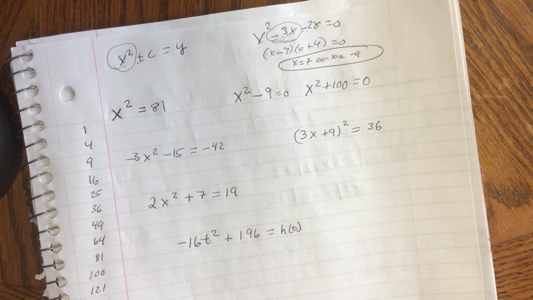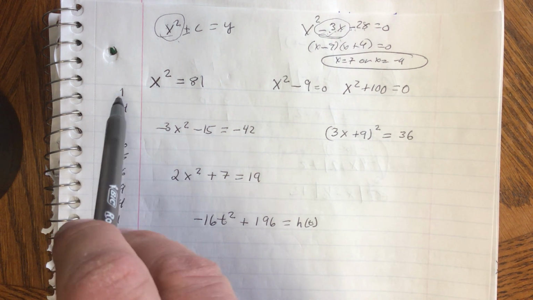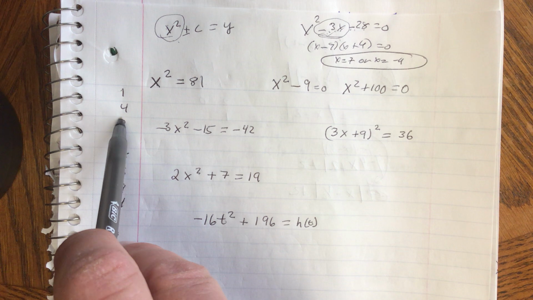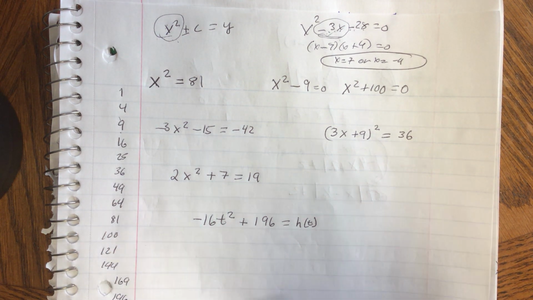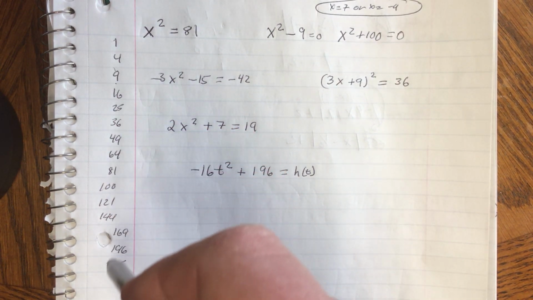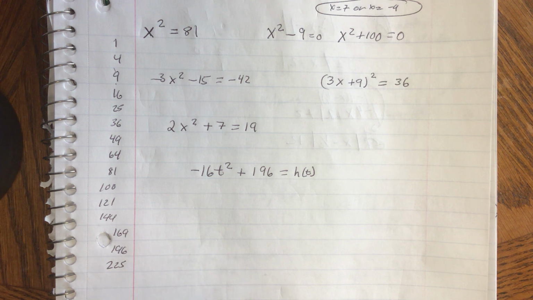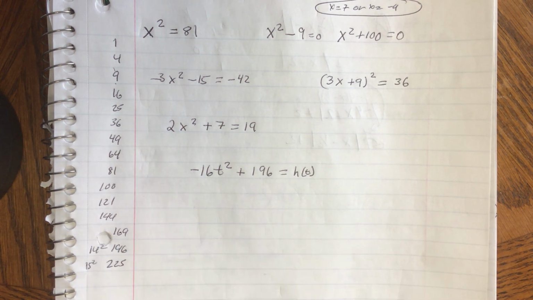Now, before you start doing the square root method, it's really nice to have a list of the perfect squares through 15 squared, or 225. So if you notice, 1 squared is 1, 2 squared is 4. That means 2 times 2 is 4. 3 squared is 9. 3 times 3 is 9. All the way through, make this list or copy this list of all the perfect squares all the way through 15 squared. So this is 15 squared, this is 14 squared, so forth, so on.